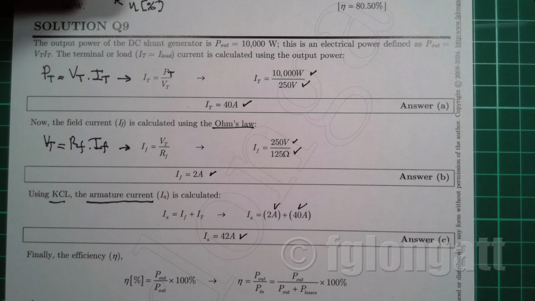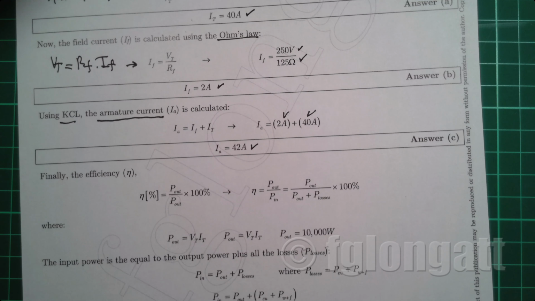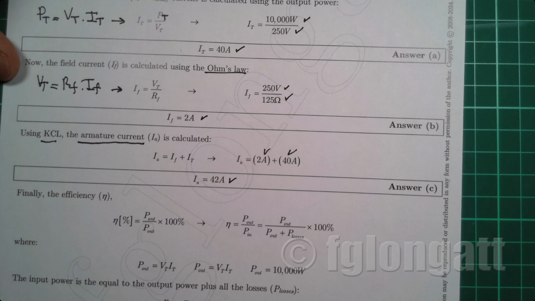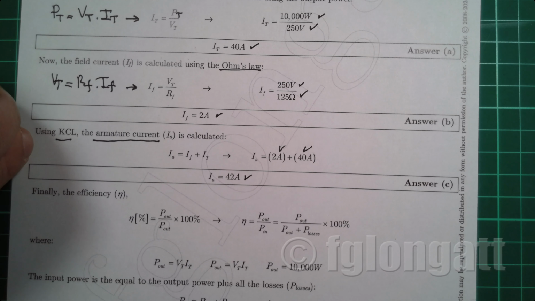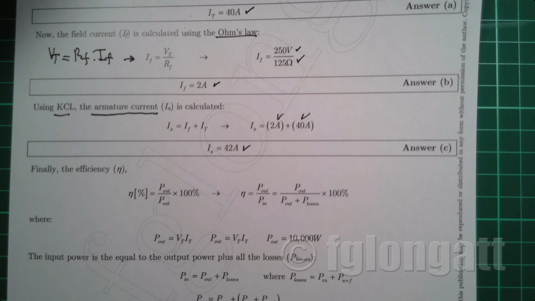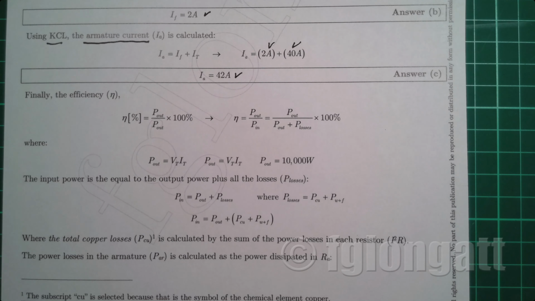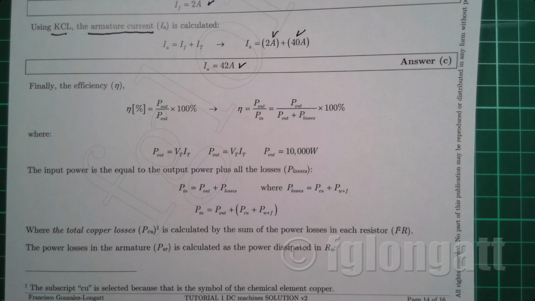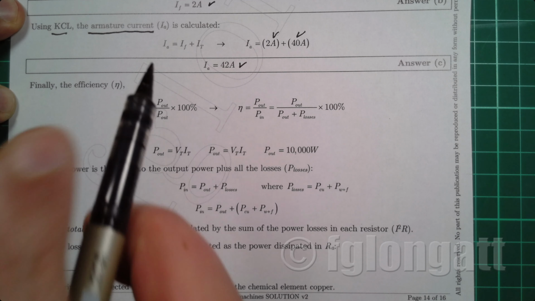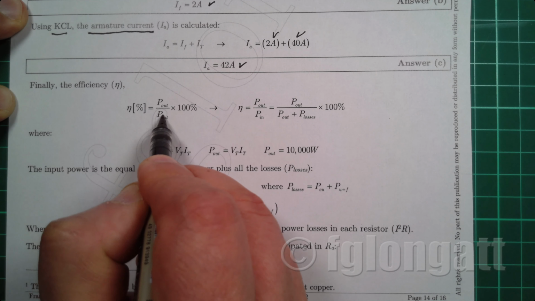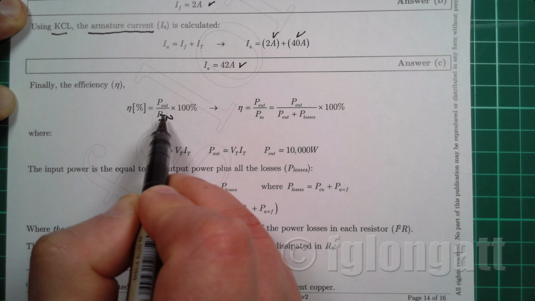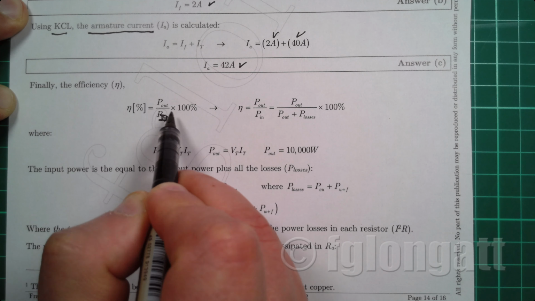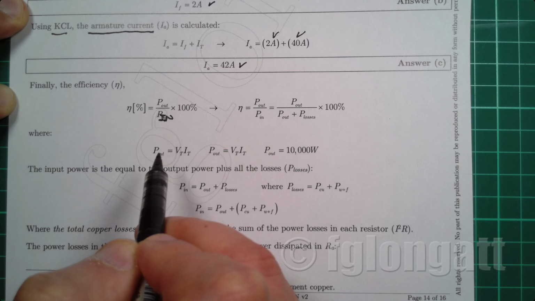So the next step is we want to obtain the total efficiency of this DC machine. However, there is something quite interesting over here, because we want the efficiency of this DC generator, and you must remember that it is output power divided by the input power.